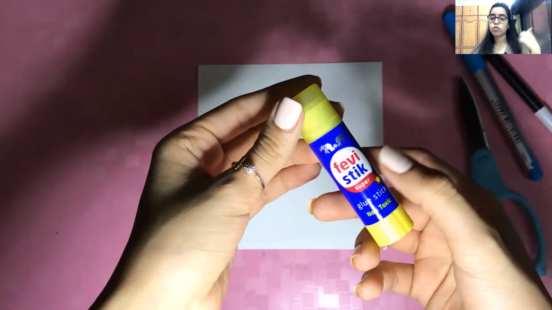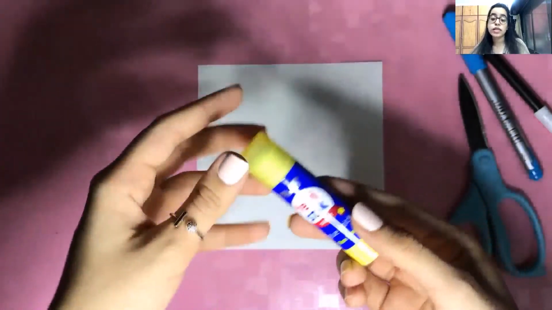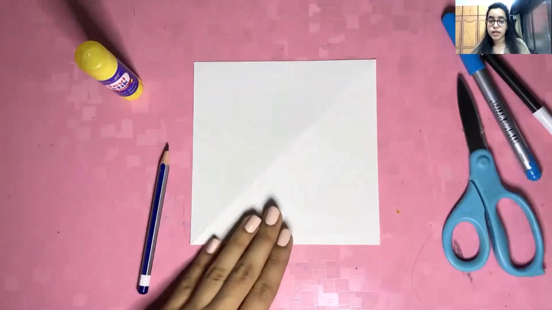So we just need something with which you can stick during this activity. So make sure you either have a glue stick, a Fevicol, or a sellotape. That would work as well. Okay, so that's the glue stick that I have. You can also use a Fevicol or a sellotape, as I said.